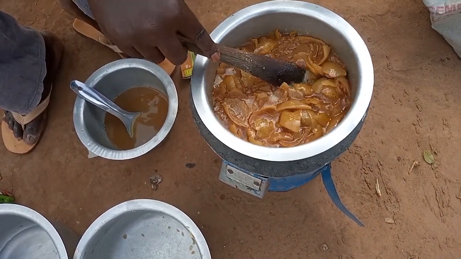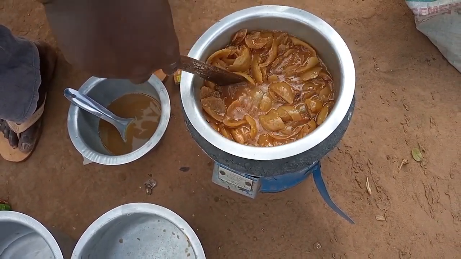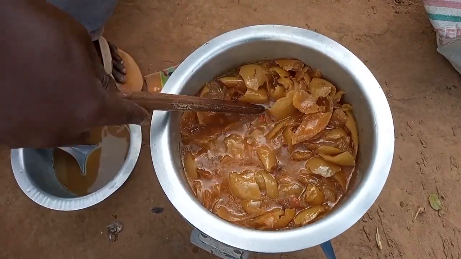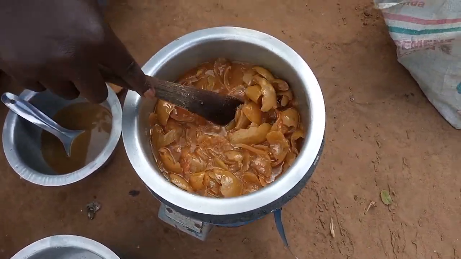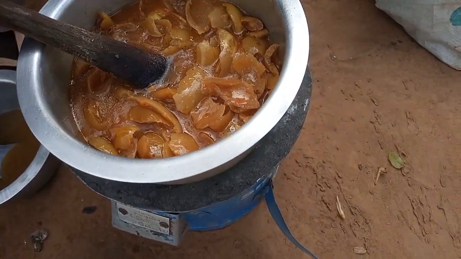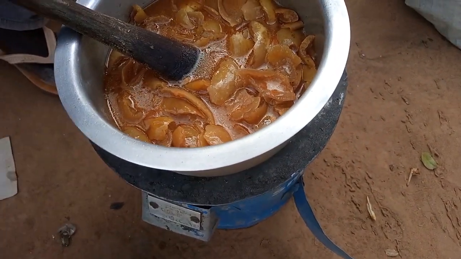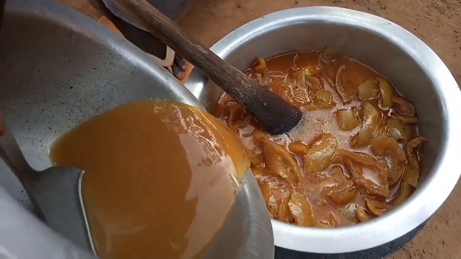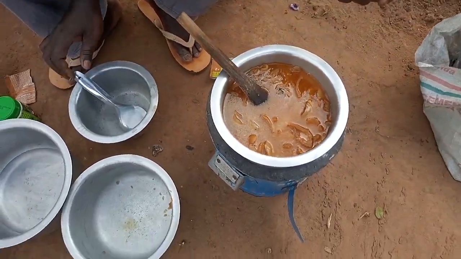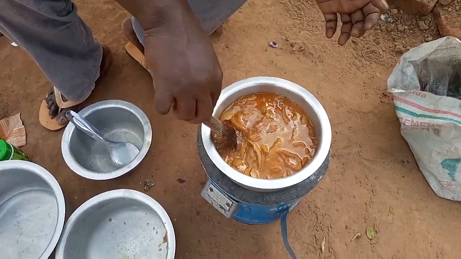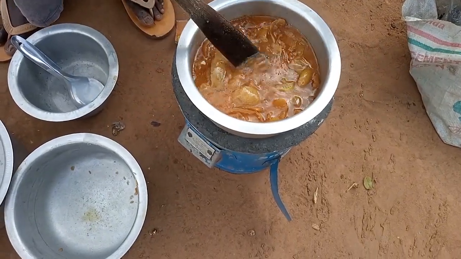And you can see I am trying to stir it gently, because if again you overdo it, sometimes you're spoiling those particles and it becomes porridge. It becomes not nice. So I am doing it gently. Okay, now I have added my soup in it.